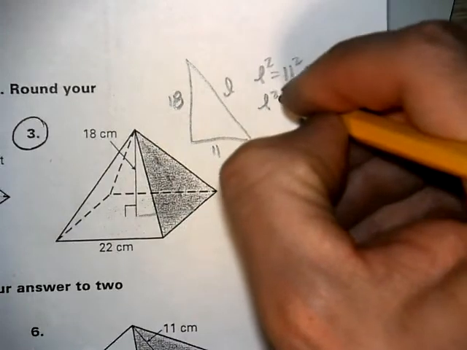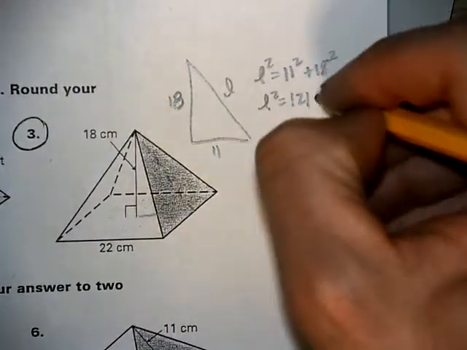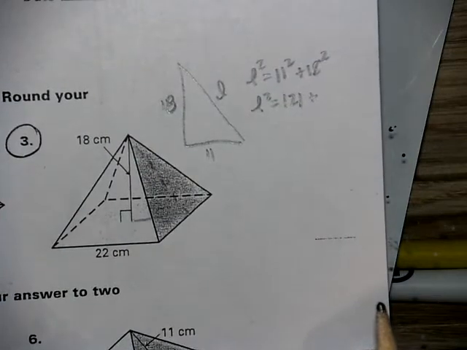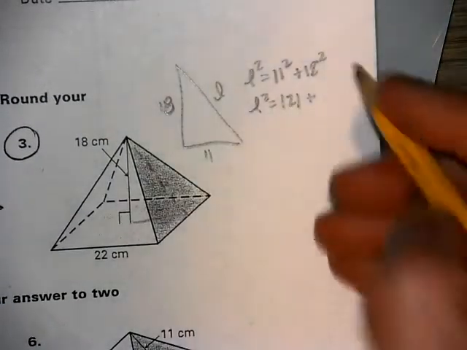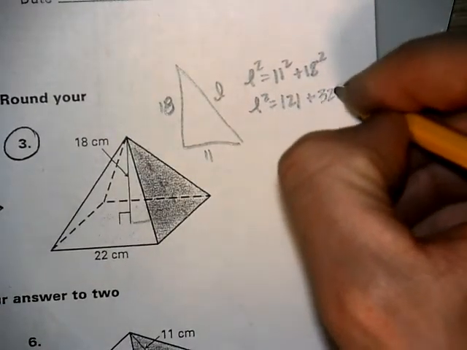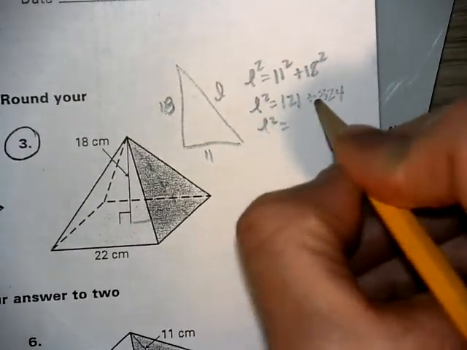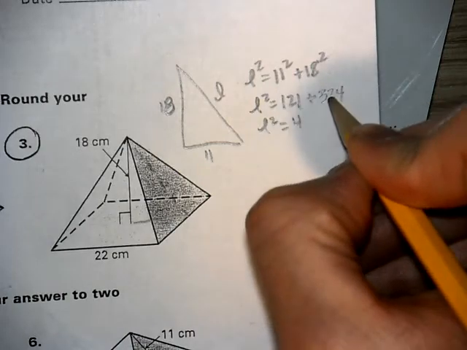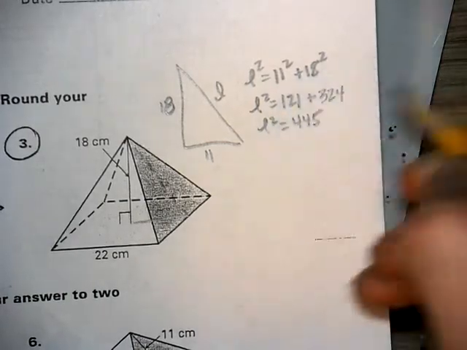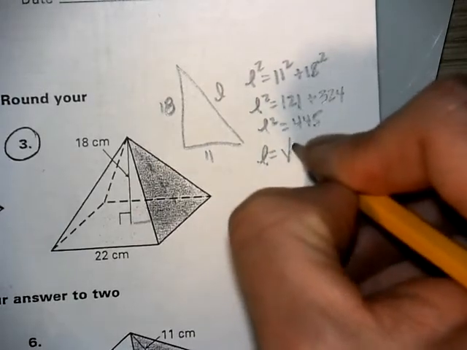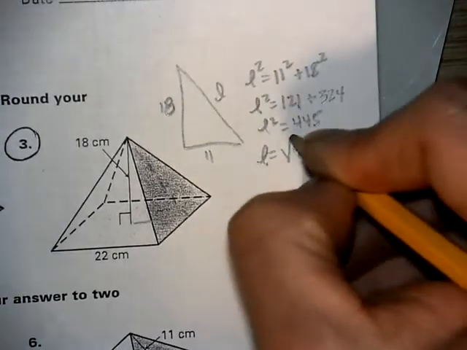So our 11 squared is going to equal 121, and our 18 squared is going to equal 324. We add those two numbers together to get 445, and the slant height is going to be the square root of 445.